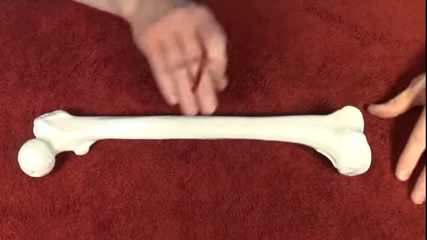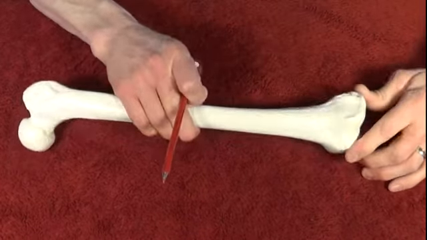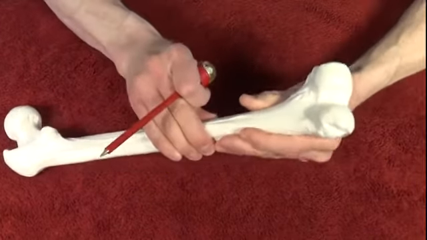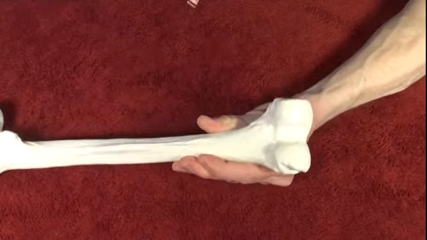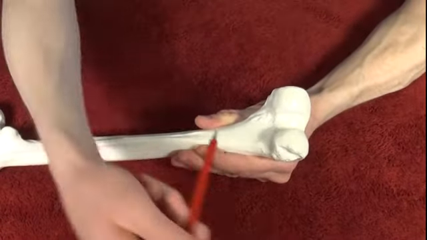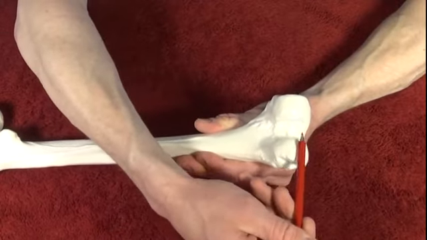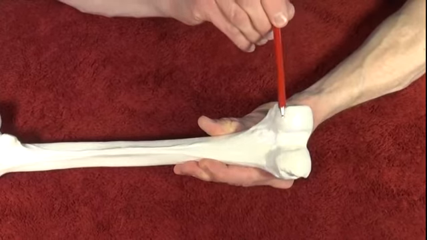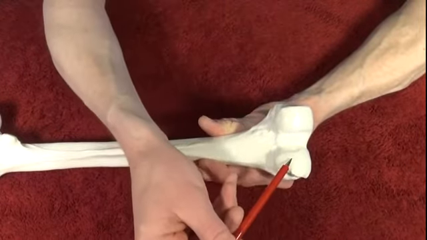We have the distal end down here. Flip it over to the posterior side, it has these nice, smooth articular surfaces, these huge surfaces here and here, right? Those are the femoral condyles. You can see them actually quite nicely here and here.